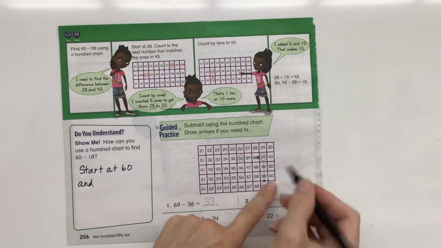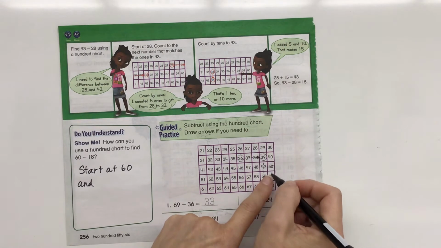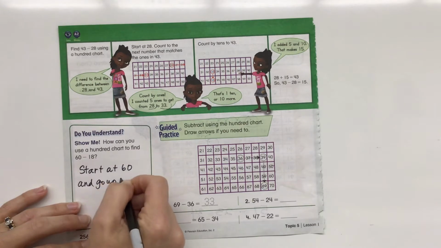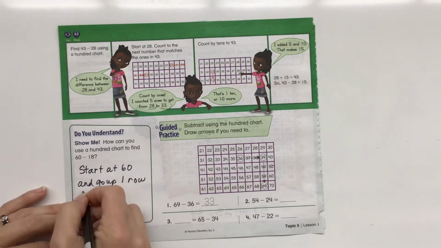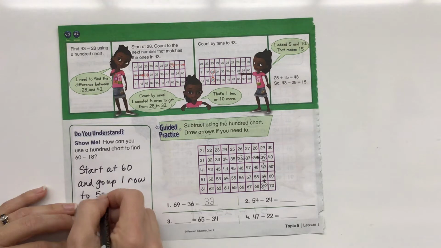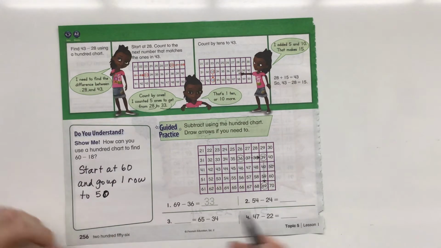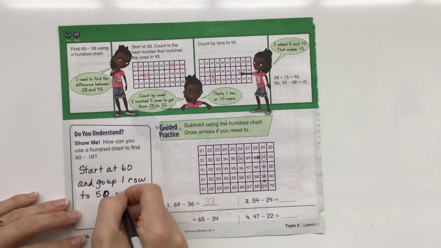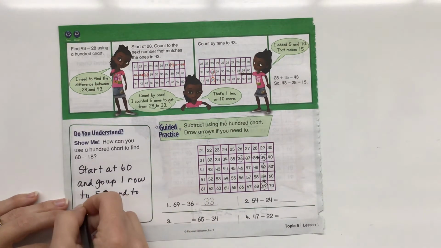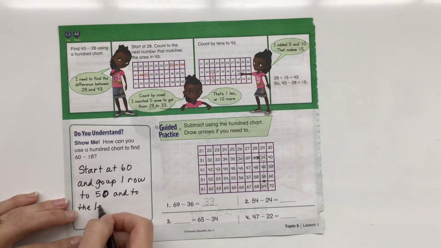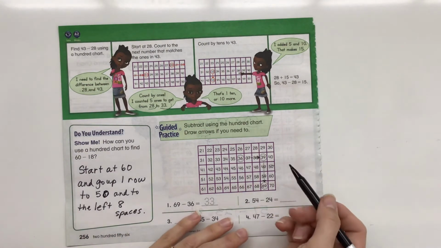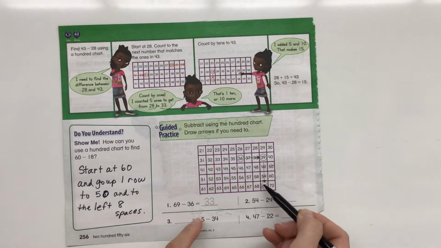So if we're at 60, I would go up one row to 50 and go up one row to 40, and then we would go back 8 spaces. And so this is to the left 8 spaces.